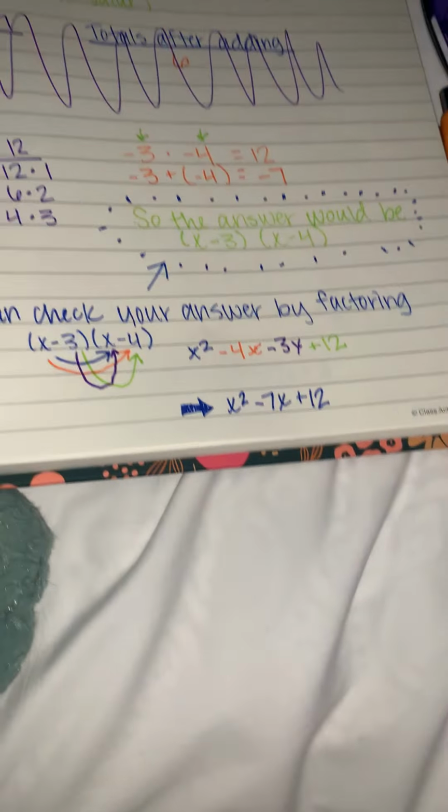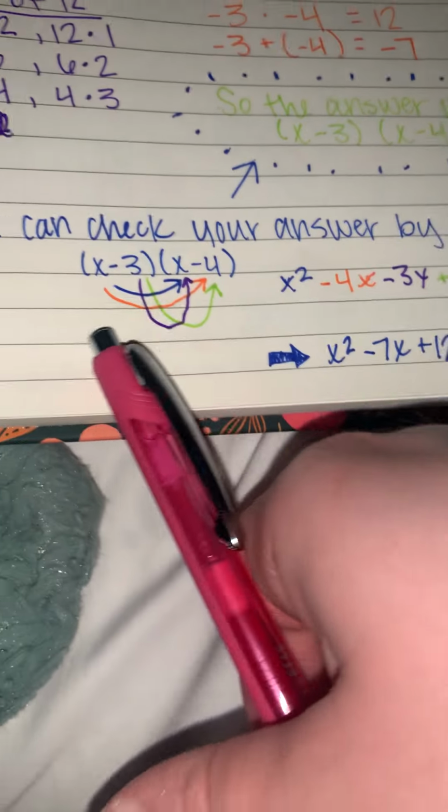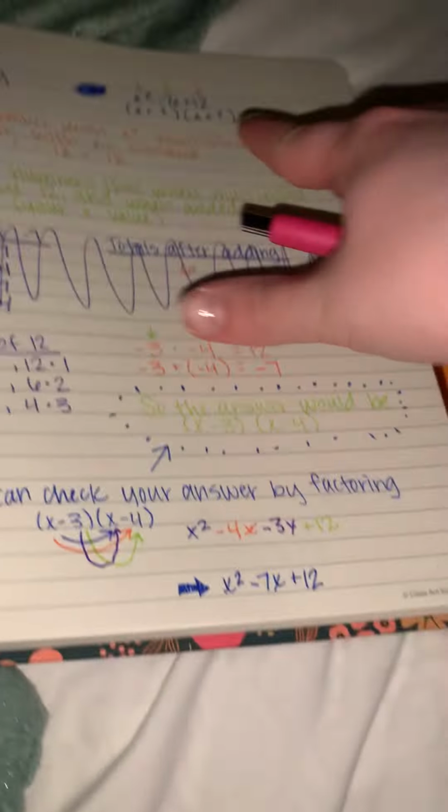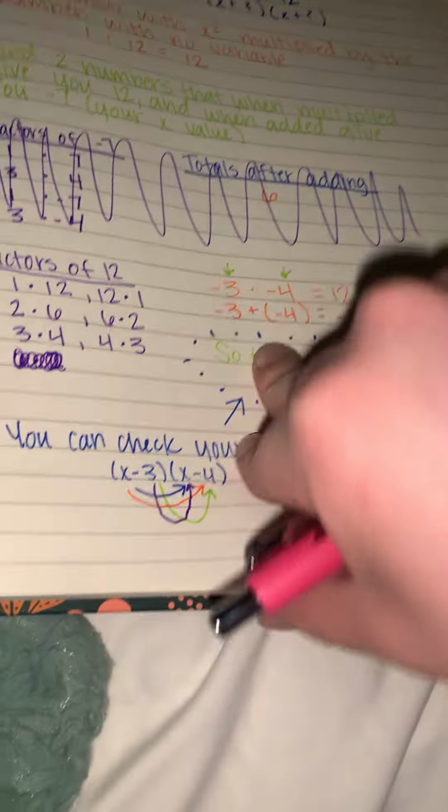x minus 3 and x minus 4. And you can check your answer by factoring. Remember how we just did that? This is called, well, we'll get there, hang on. But yeah, so you got that, and once you do all the stuff, you should get the same thing that you got at the beginning.